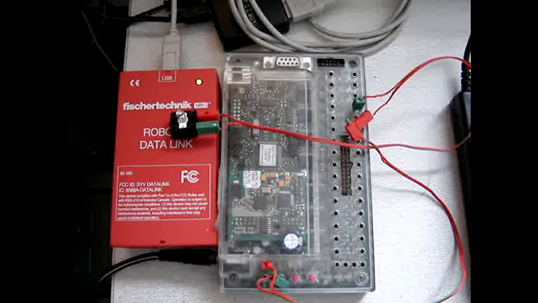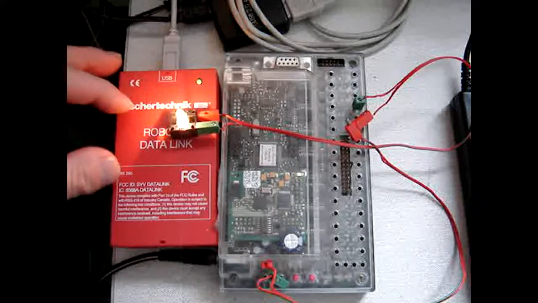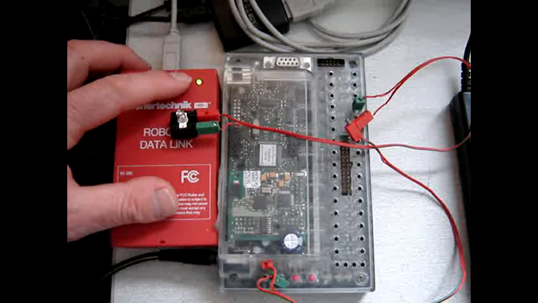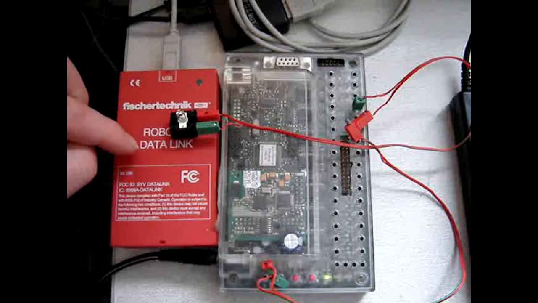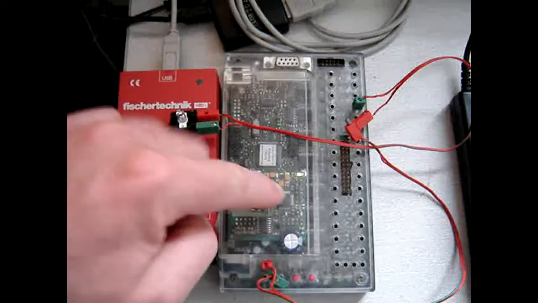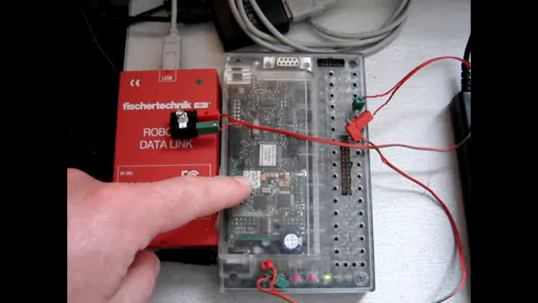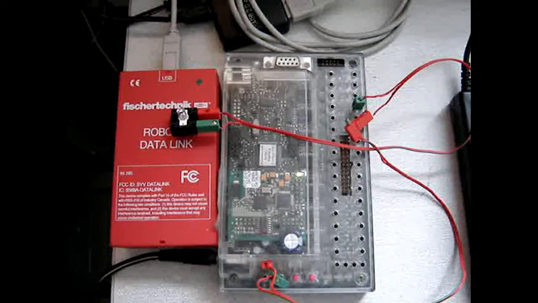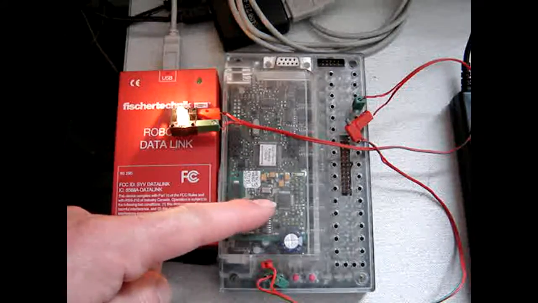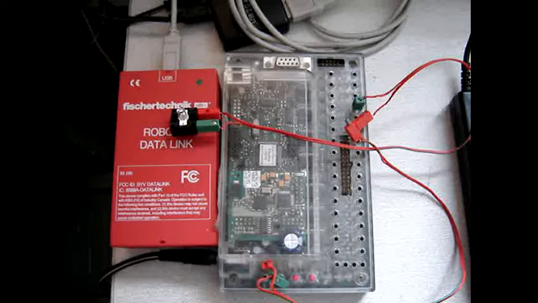So I run it again, and here you see the LED for the data link working, making contact with the board inside the robo interface, and you see it burn. So let's do it again. Making contact, responding, burning for 2 seconds. And that shows that in any way this is working nicely.